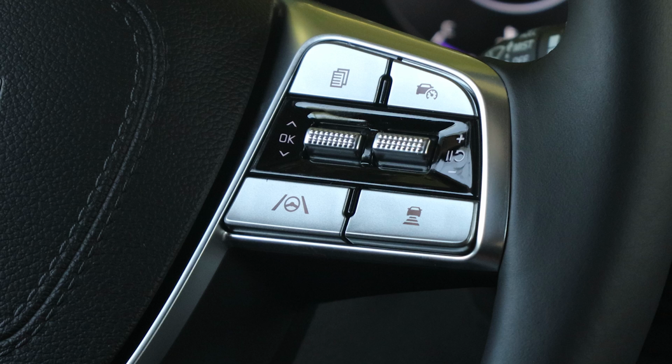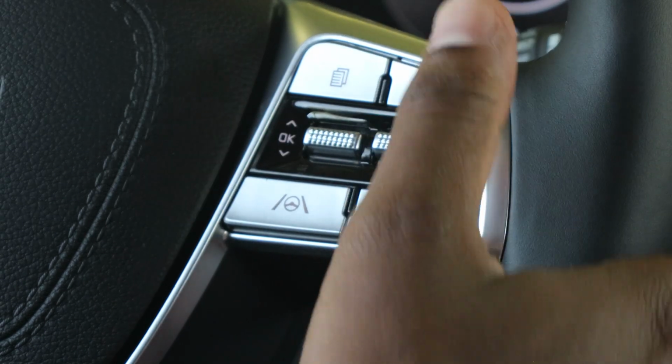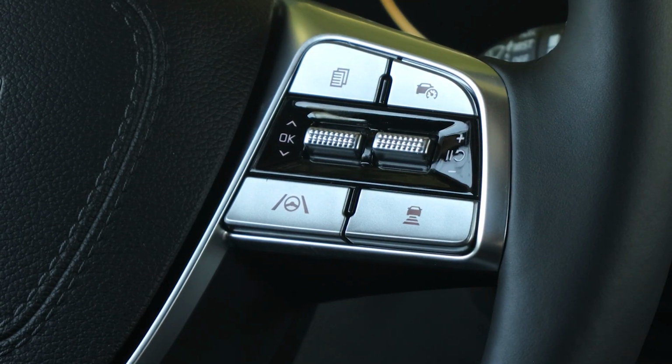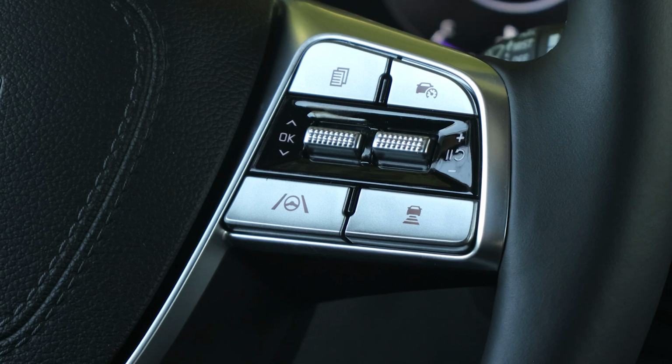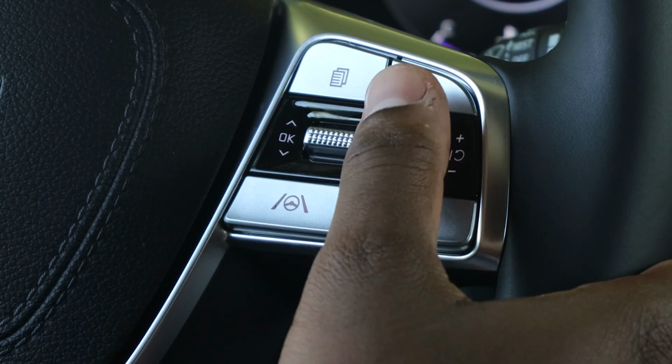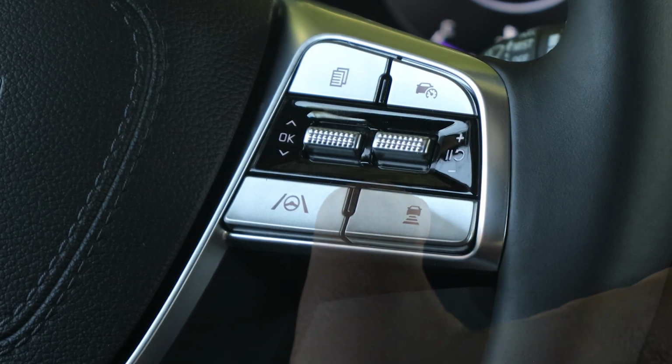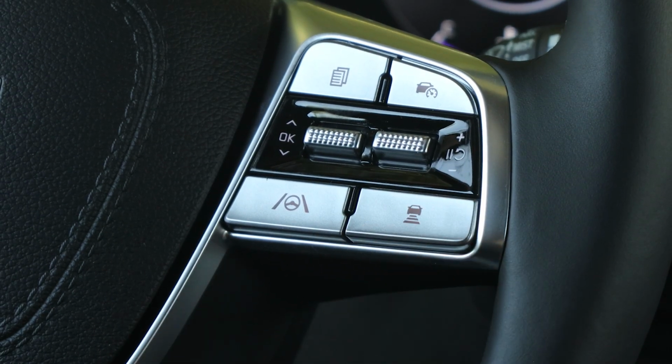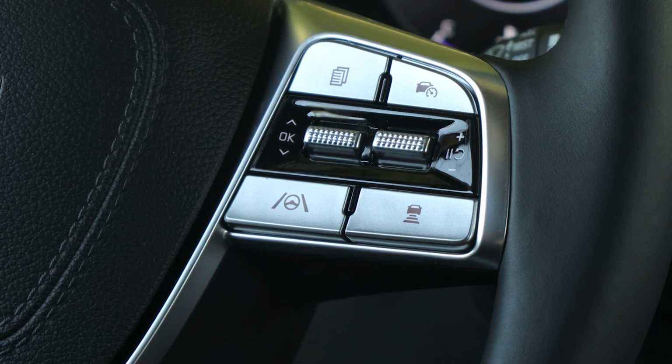The cruise control button allows your Kia to automatically drive at a consistent speed that you set without you having to use the gas or brake pedal. You have your speed increase and decrease rocker for your cruise control. You have the distance indicator button, which will set how far or close you are to the car in front of you. And then we have the lane keep assist button, which has two functions.